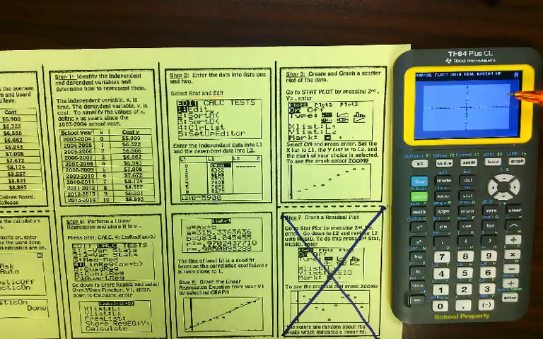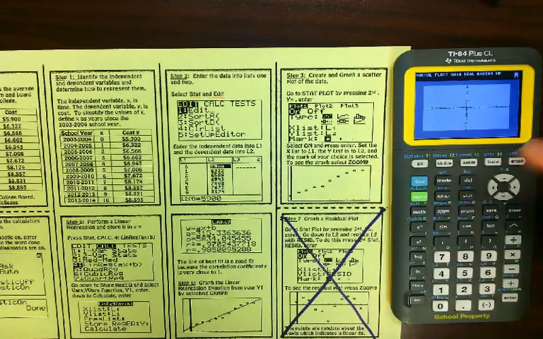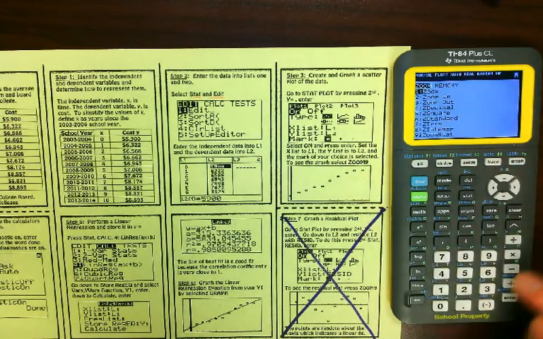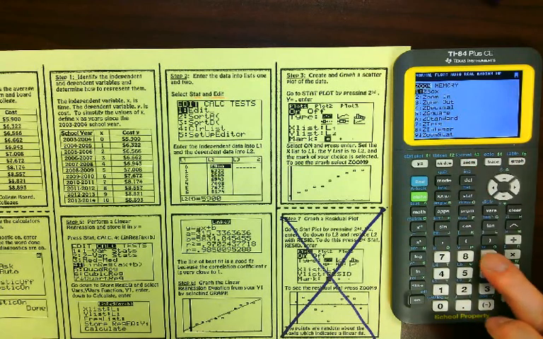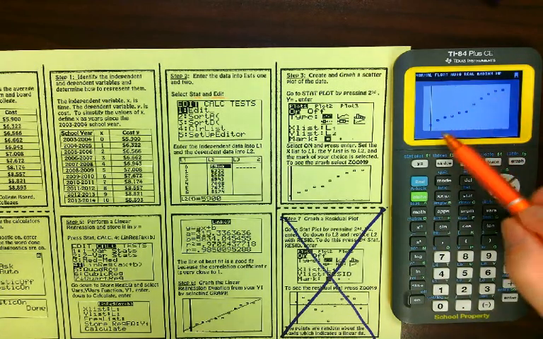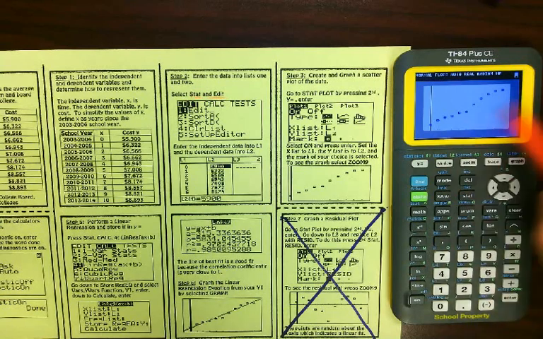And unfortunately, when I hit graph, there's nothing there. So the way we can see our graph is the calculator has a nice feature called zoom, and it's zoom 9. And so when you hit zoom and you go down to 9, then it's going to bring up just the points that we put into L1 and L2, and it's kind of graphed it for us. So now it's made this scatter plot for us. So take your time.